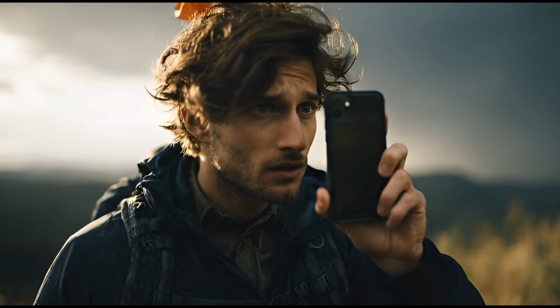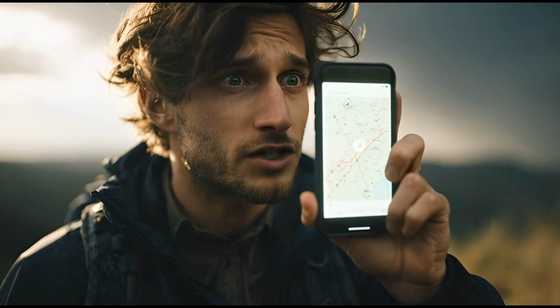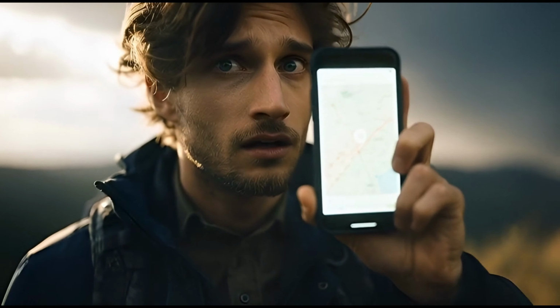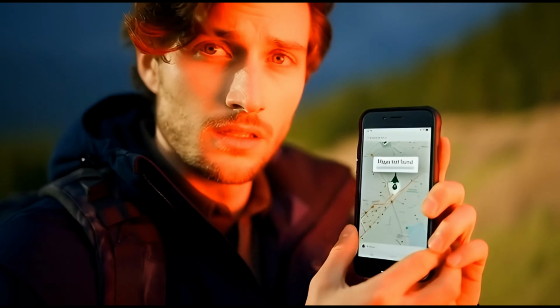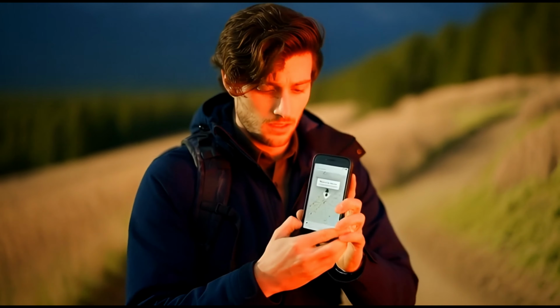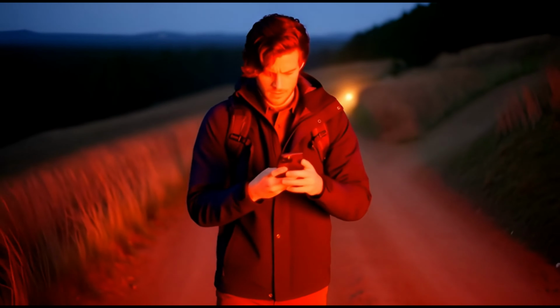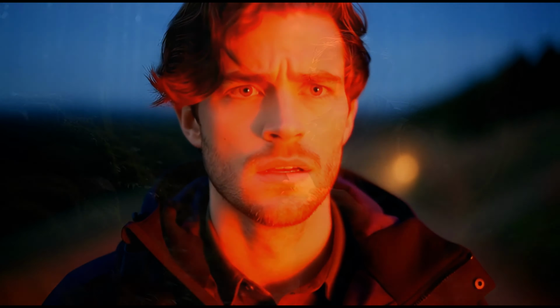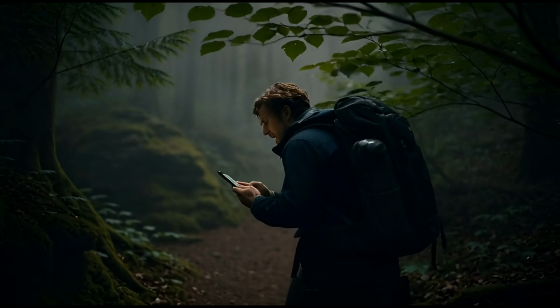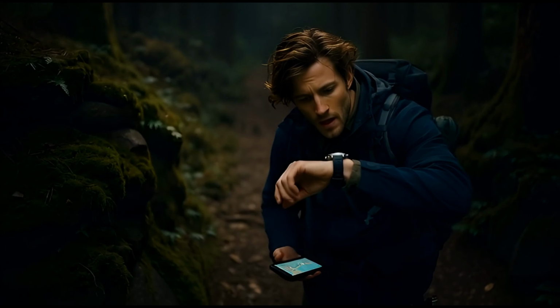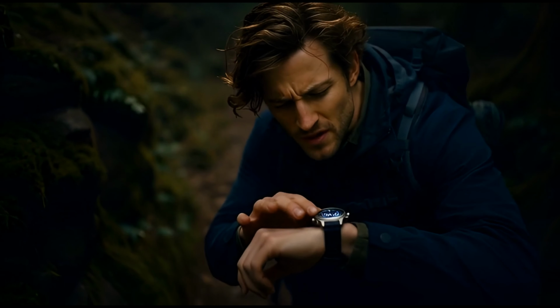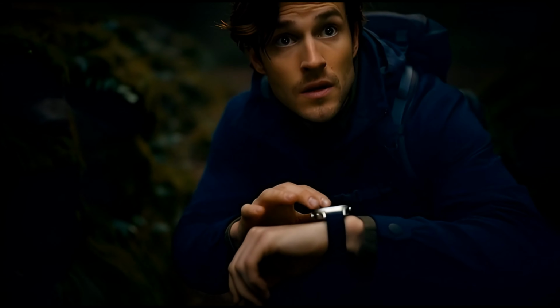Take a look at this. What? My phone's offline. How is this map even loading? Why does this feel like a terrible idea? If this is a bug, it's the coolest one I've ever seen. And now the watch is acting up too. Great. What is that?